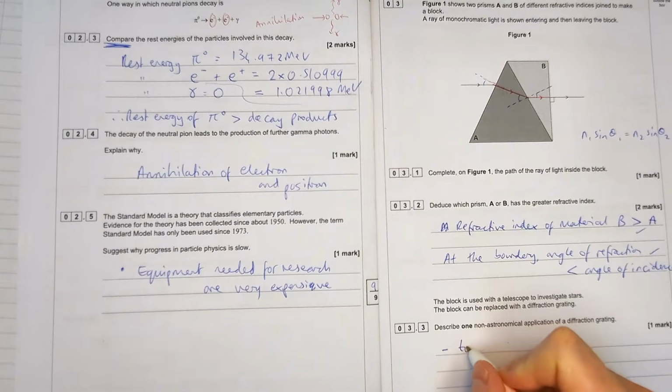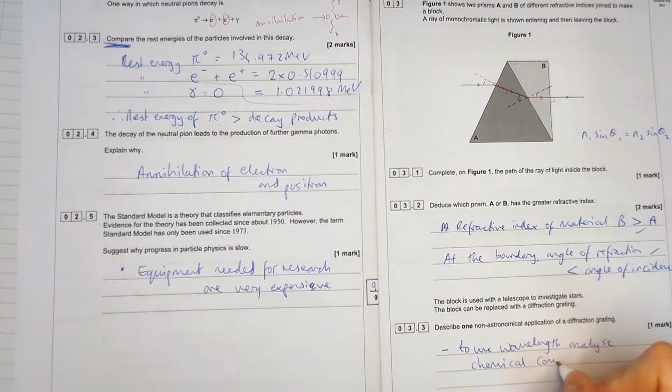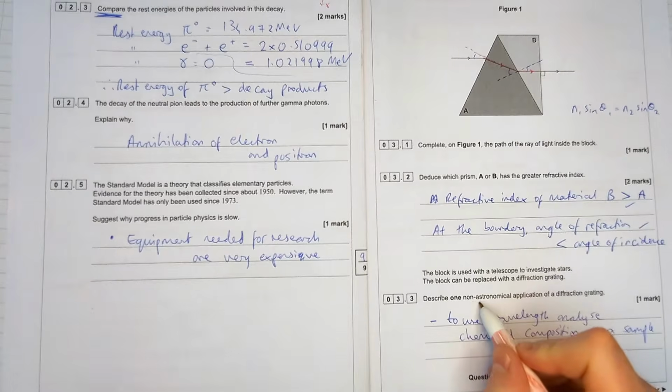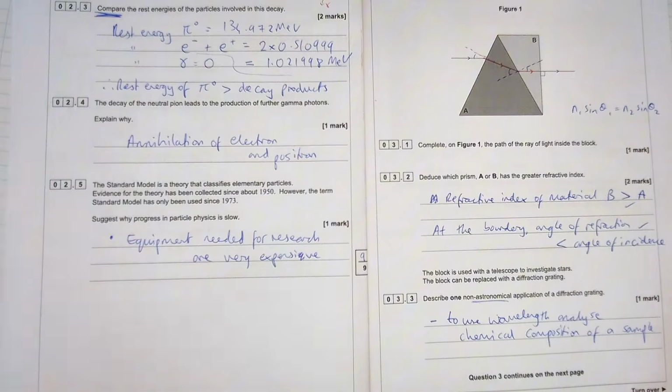So to use the wavelength to analyze, like the mark scheme says, chemical composition of a sample, basically what's in a sample. So the idea is basically if you shine the light through a sample, the amount it diffracts will tell you what's in it. You could also say things like entertainment shows, so light shows, disco, all that kind of stuff. You could actually say to analyze the chemical composition of the sun, which I guess is not technically astronomical, but I'd argue potentially it could be considered to. But that would be absolutely fine for the 1 mark here.